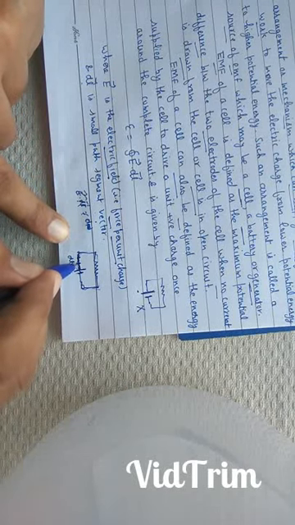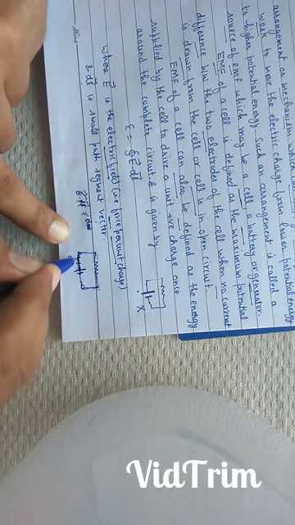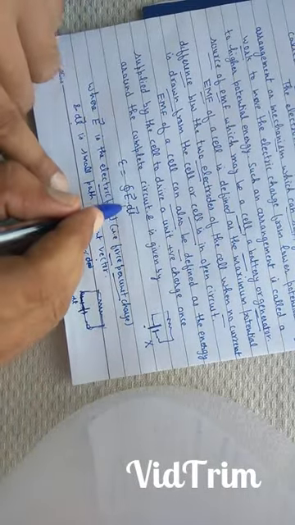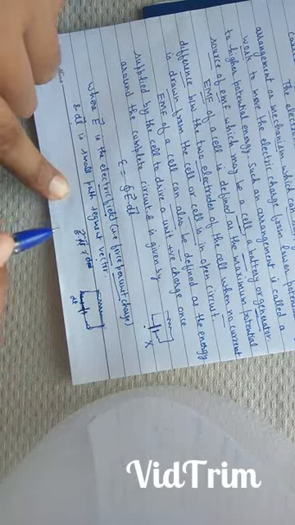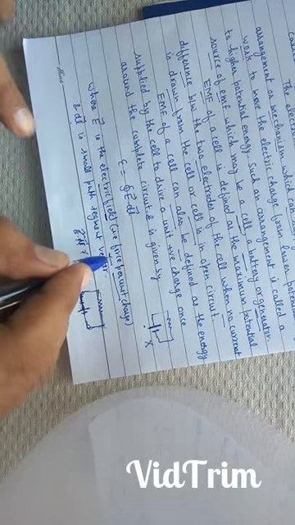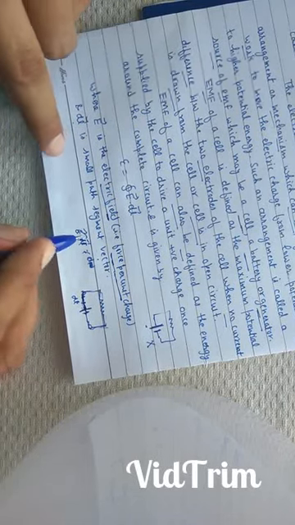It is defined as the amount of work done, or the amount of energy supplied by the cell to drive unit positive charge once around the complete circuit. And this is given by the integral of E dot dl over a closed path. Here E is the electric field or electric field intensity, that is the force experienced by unit charge, and dl is the small path segment vector.